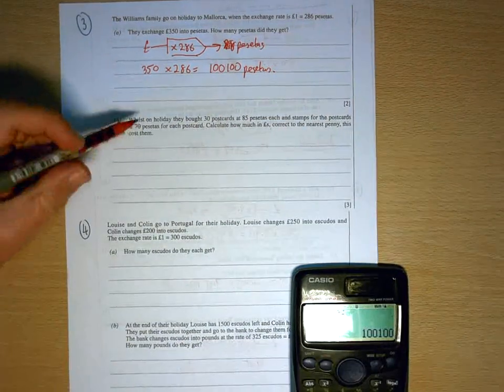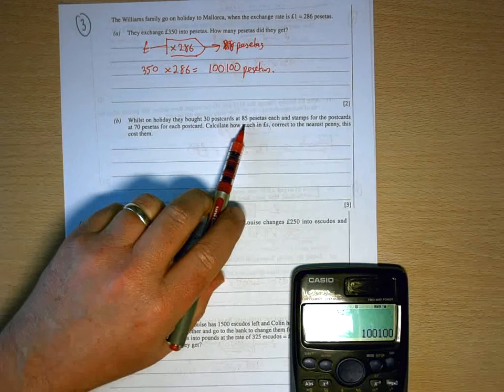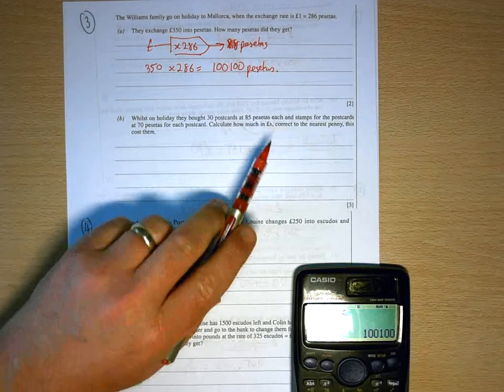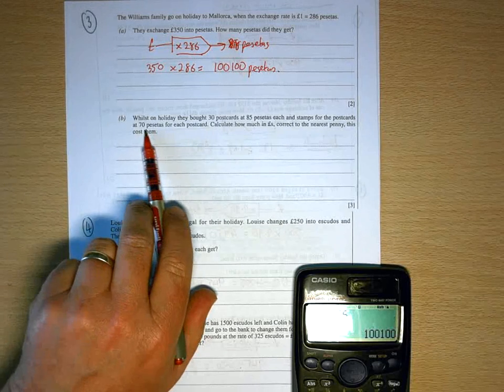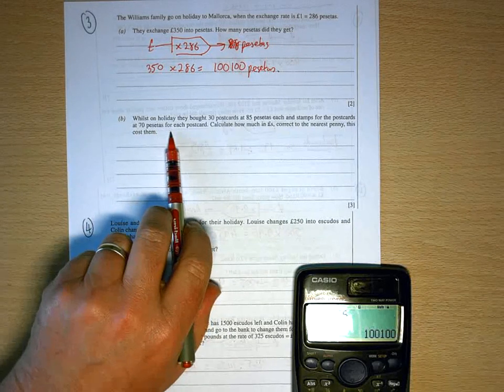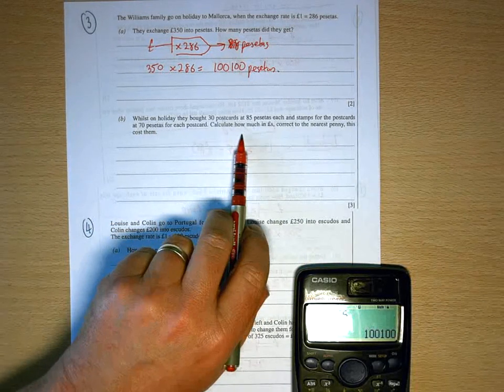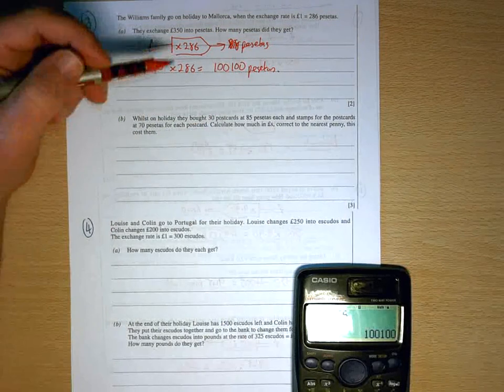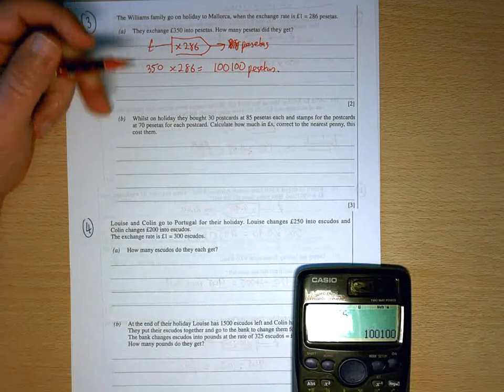Okay, whilst on holiday they bought 30 postcards at 85 pesetas each, and stamps for the postcards at 70 pesetas for each postcard. Calculate how much in pounds. So first of all we need to work out how much they're going to cost in total.